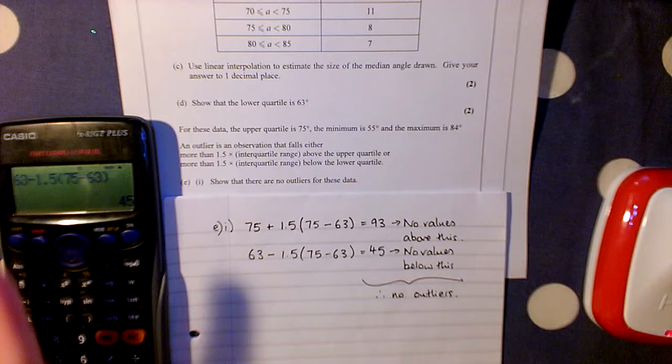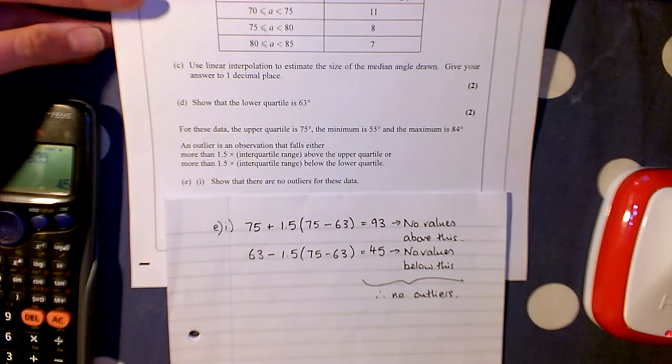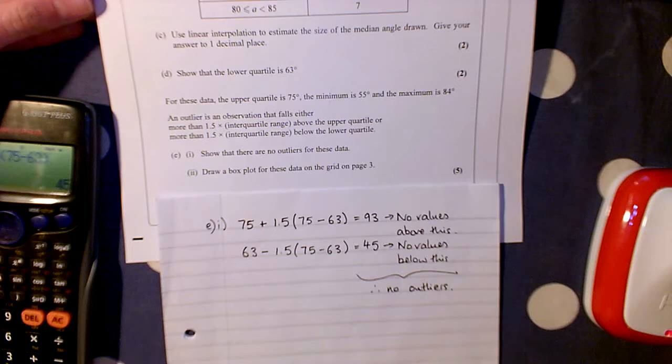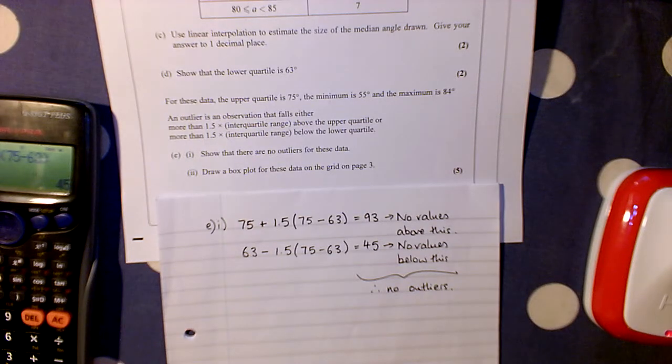Make sure you've really shown that you've answered the question that they asked. Show that there are no outliers. Clearly done. Part 2 says draw a box plot for these data on the grid.